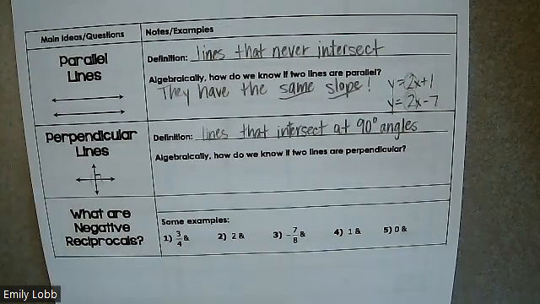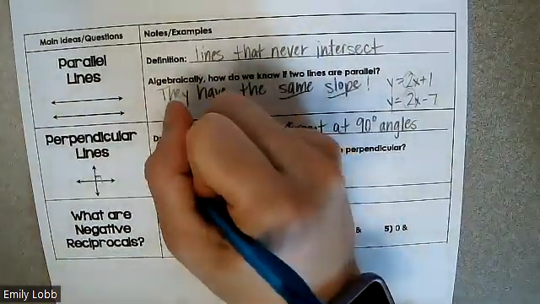Algebraically, how do we know that they're perpendicular? This one might get you a little bit.